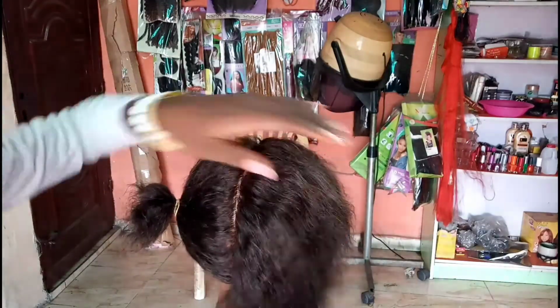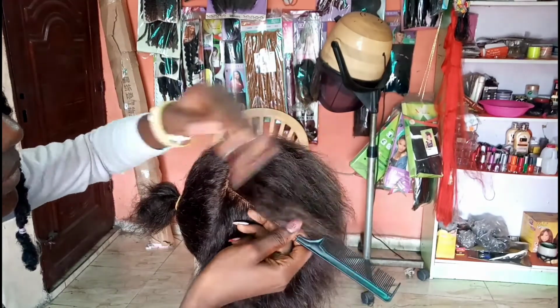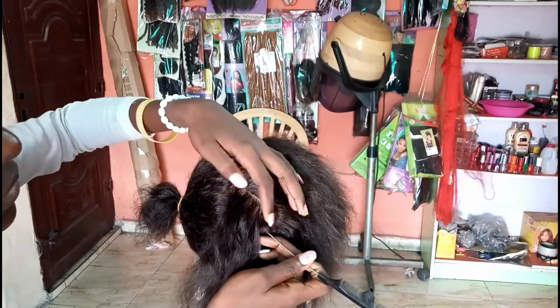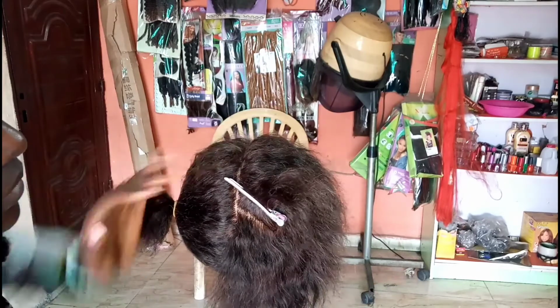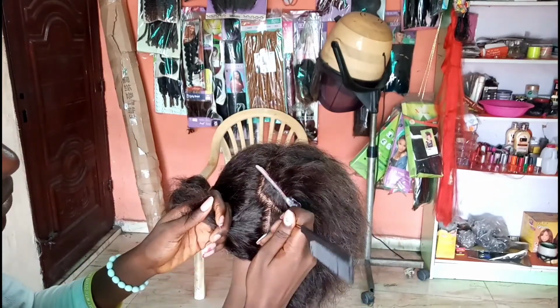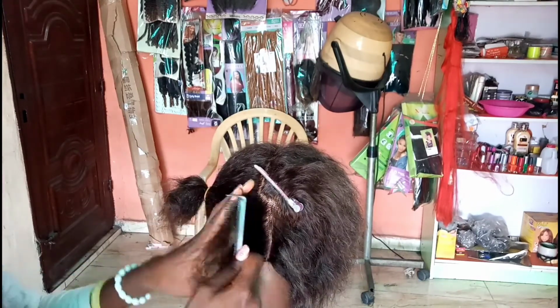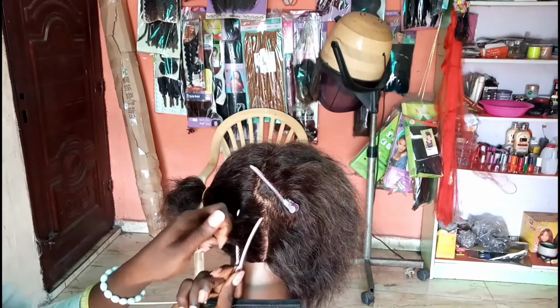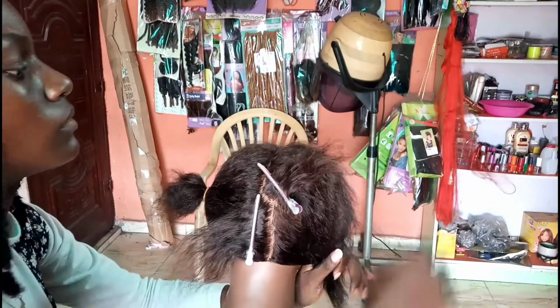Then after I did that, I started with an angle or a diagonal line at the right part of the hair that I parted into two. So I did it like a boxy, a thick diagonal line. I didn't do the pointy edge, I did the square edge. Then I parted it straight down with a little curve at the nape of the neck. Now we have the first section and the second section.